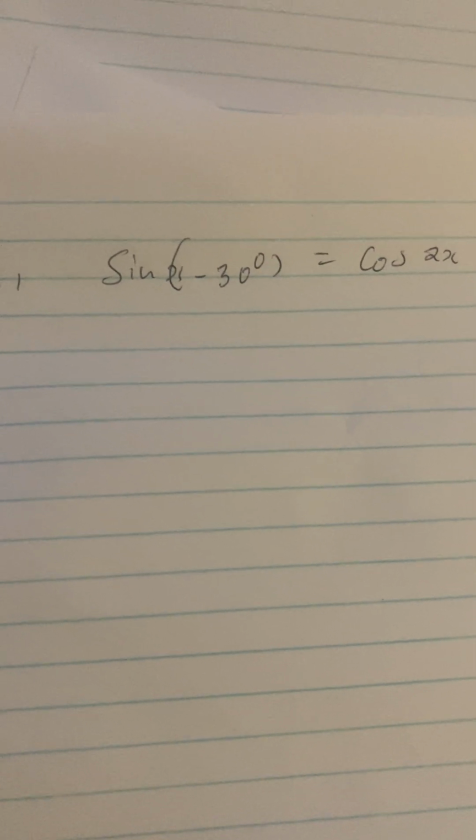Since on our left hand side we have sin of x minus 30, you know the rule of maths: what we do on the right hand side we must do on the left hand side.